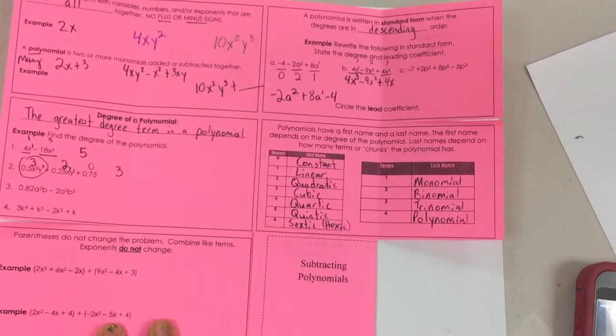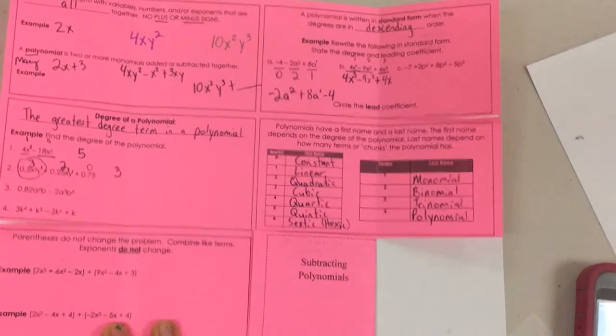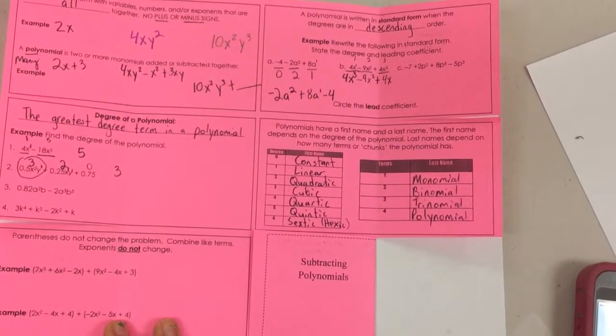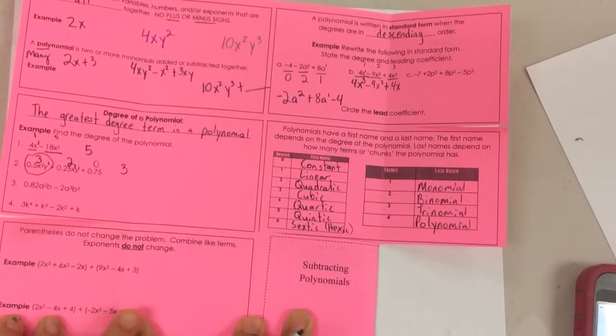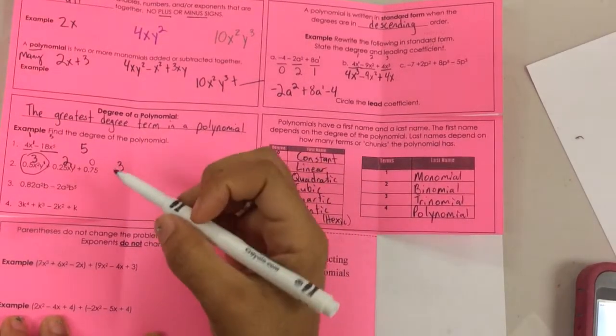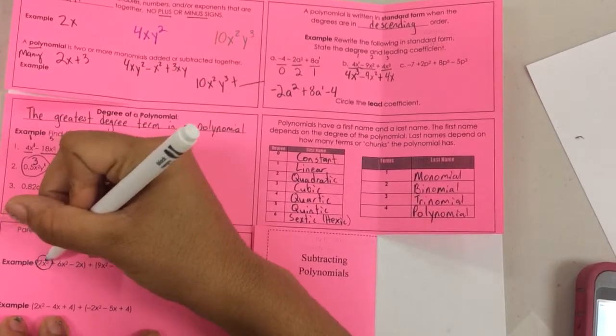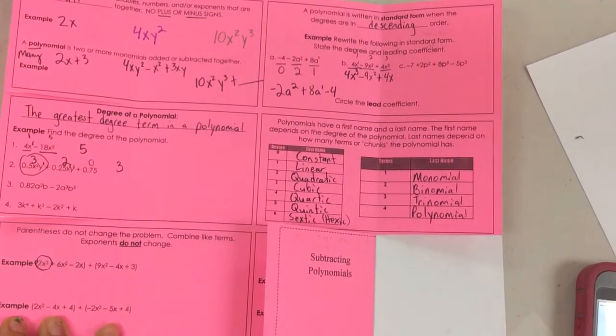Okay, adding polynomials. Parentheses do not change the problem. Combine like terms. Exponents do not change. Okay, so I have 7x cubed. Now, the x cubed is very important.